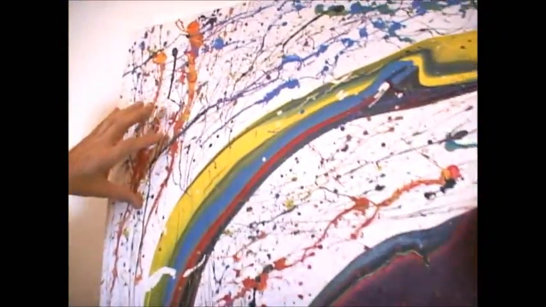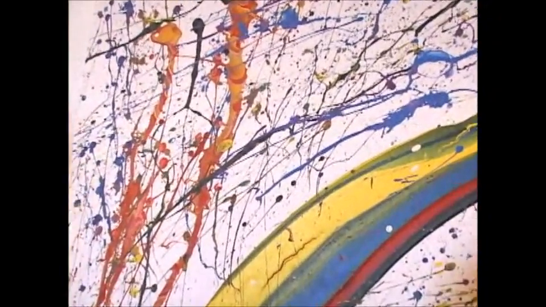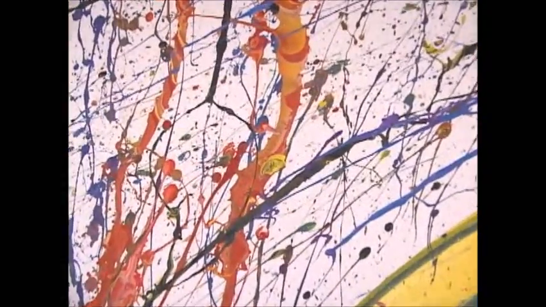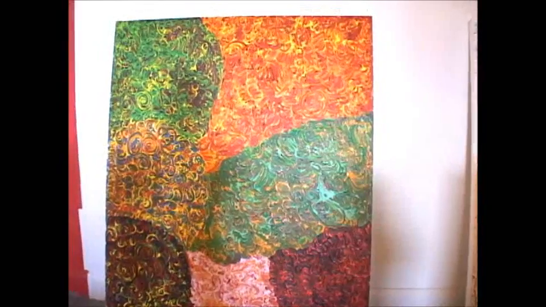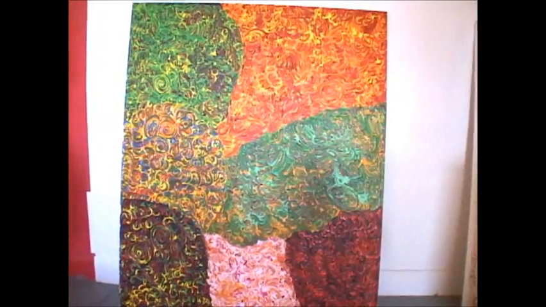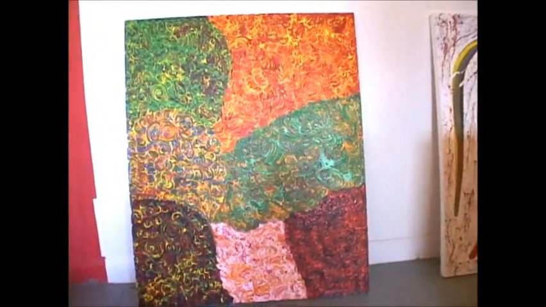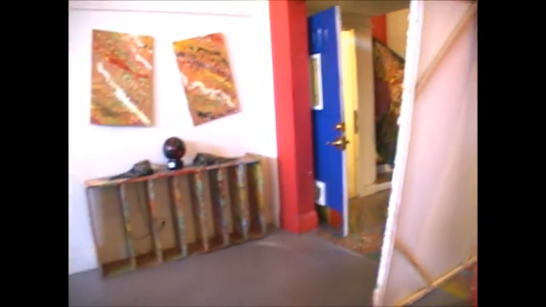And also with throwing paint, this is more of a technique of throwing paint. It creates these kind of stringy things that look pretty cool. So this is just an experimentation I did with mixing colors together.